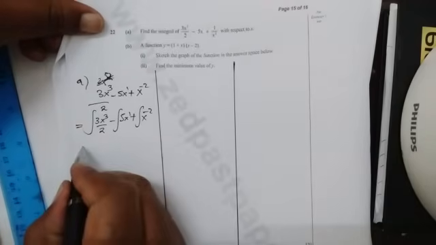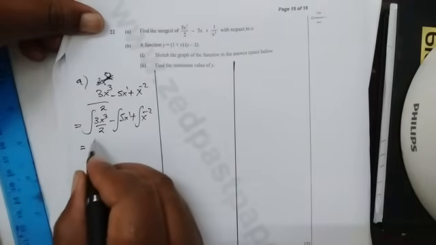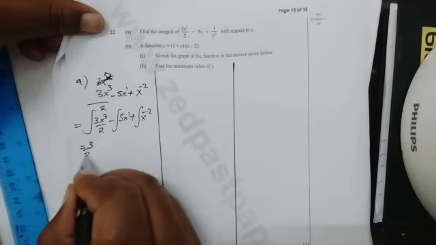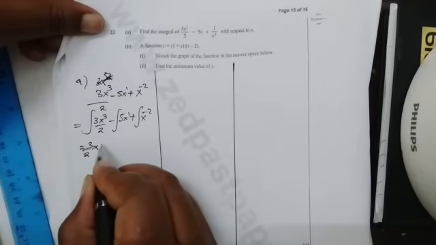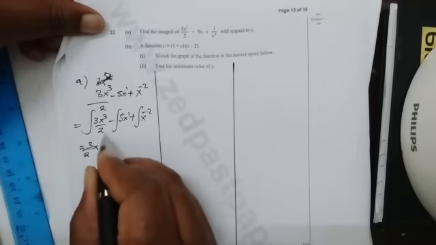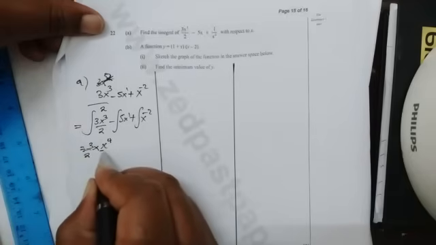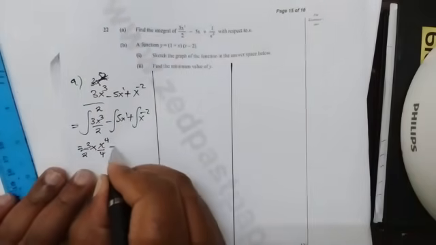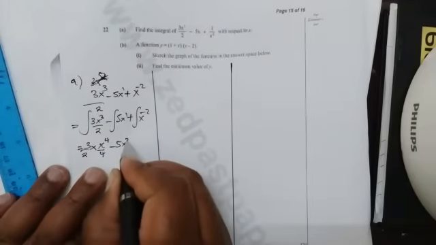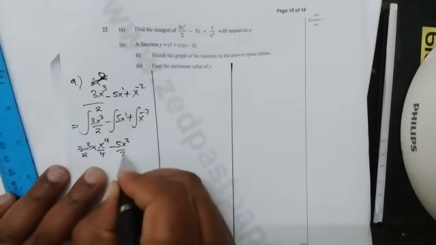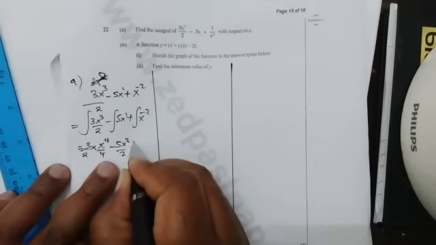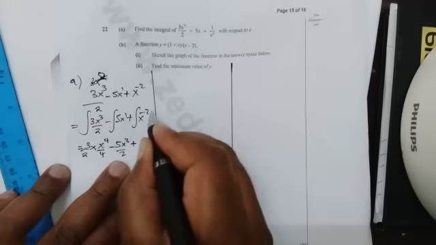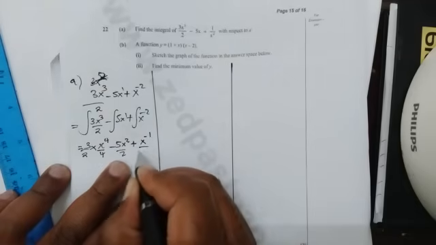So when you integrate this, remember these are constants. If you want, you can pull them out, or you can say 3 over 2 times x to the power, add 1, the 4 here over 4. Alright? Minus 5x to the power 2, when you add 1, over 2, plus x, when you add 1, there will be negative 1 over negative 1.